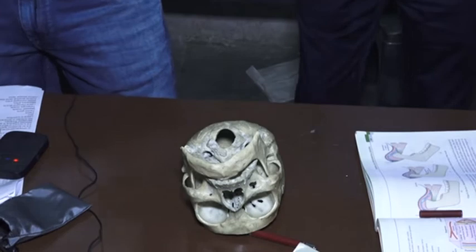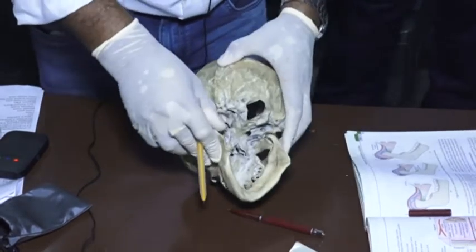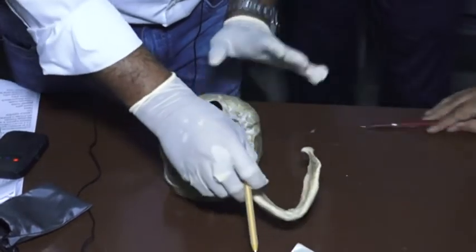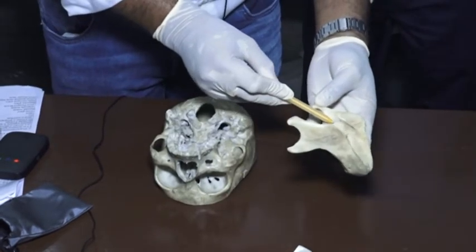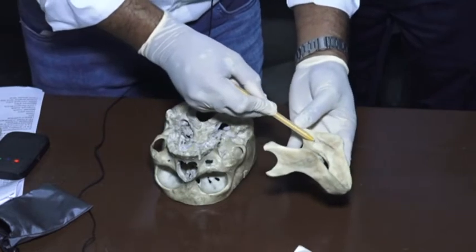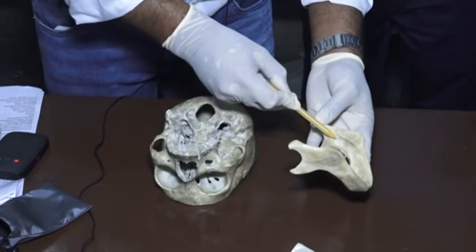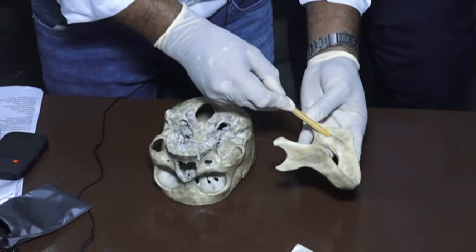Now we come to the most important point. हम इसको हटा देते हैं. यहाँ हमने बताया आपको क्या जा रहा है, sphenomandibular ligament. Sphenomandibular ligament यहाँ से गया, यहाँ पर ऐसे attach हुआ और इस जगह पे क्या घुस रहा है?